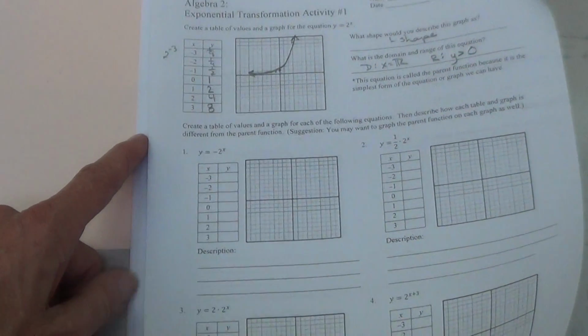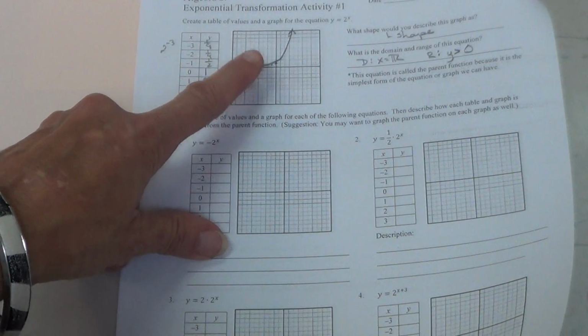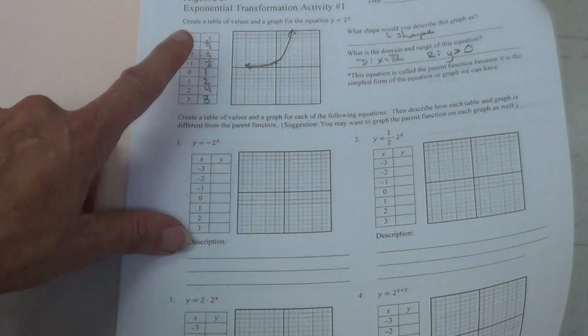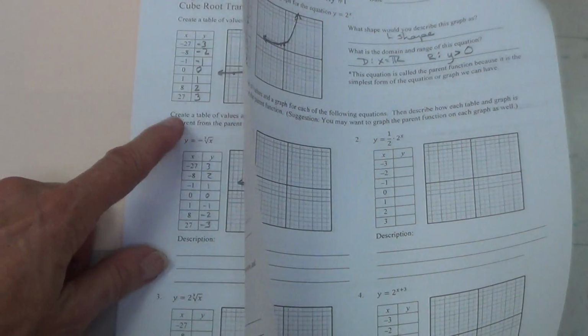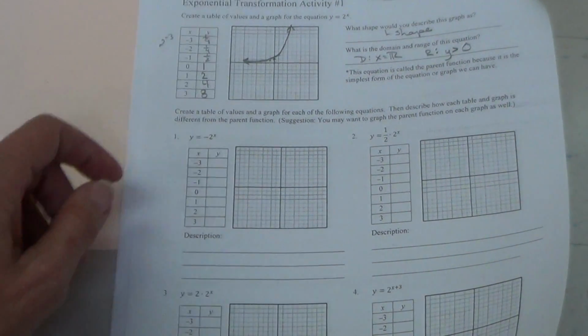So now you're going to do it on this one. Look back at the parent graph, now reflect it, and reflect these numbers, just like you have on the other pages. Pause the video. When you come back, we'll be on page 14.